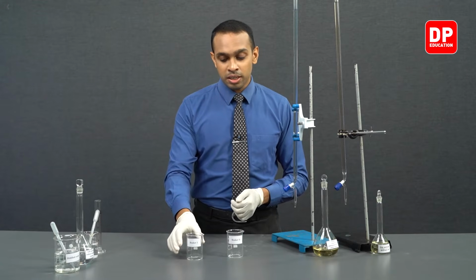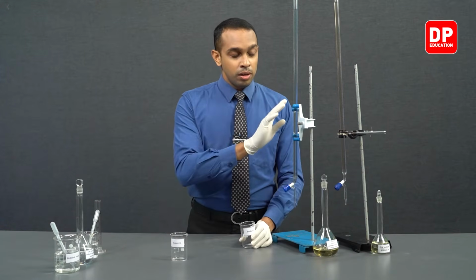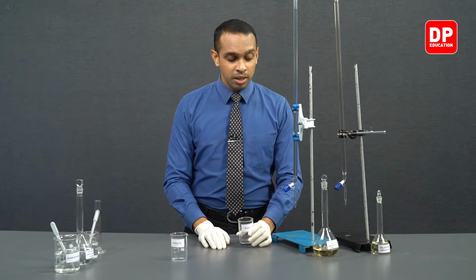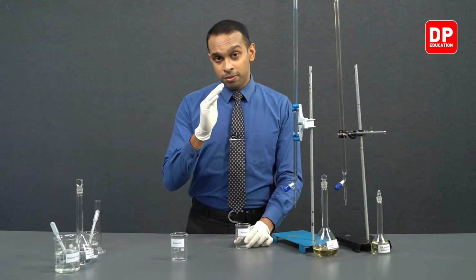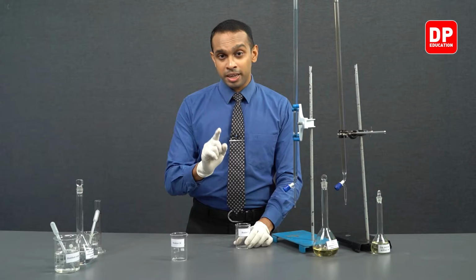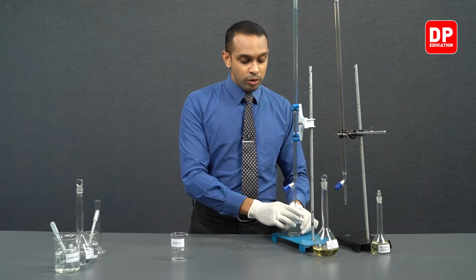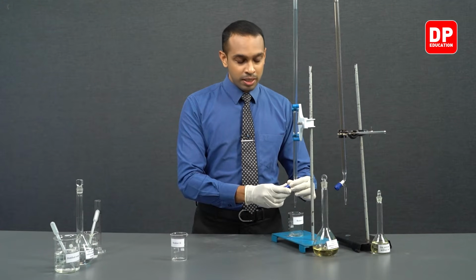As I mentioned earlier, to beaker 1, we need to measure our acidified Fe3+ ion solution. So if you take a look at your lab manual that you have with you, for the first reaction, you need to take 25 cubic centimeters of acidified 0.1 moles per decimeter cubed Fe3+ ion solution.